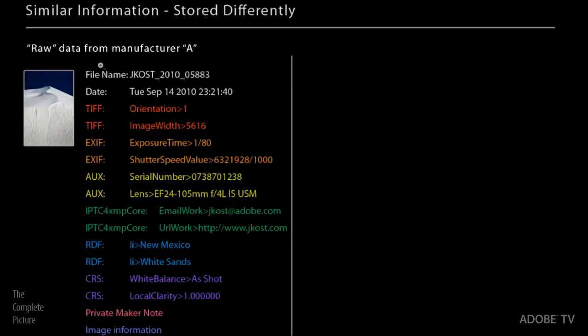So you can see that even though we both have the same content, we can both store that content very, very differently. Now to get back to the DNG file format, and I'm sorry if there are any programmers watching, because this is completely oversimplified, I apologize in advance. But let's imagine that this raw data on the left-hand side is from manufacturer A, and it doesn't matter who it's from. You can see that it's got information like the file name and the date, and then the image orientation and the image width, which are TIFF properties, and then some EXIF information and even some keywords down here, and then some camera raw settings.